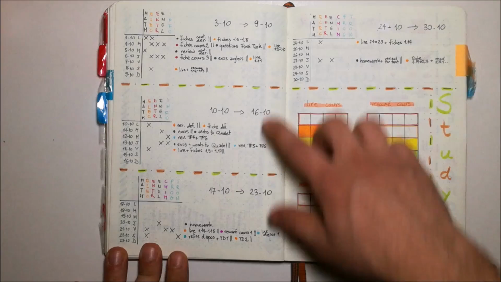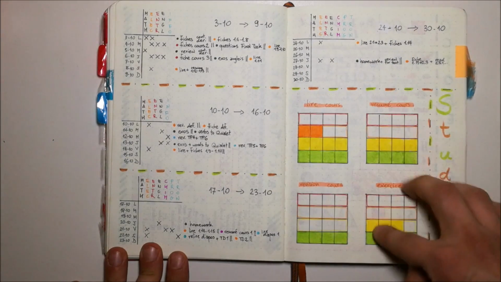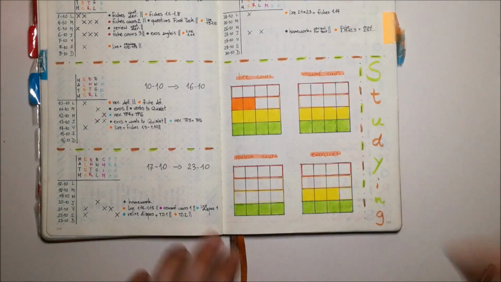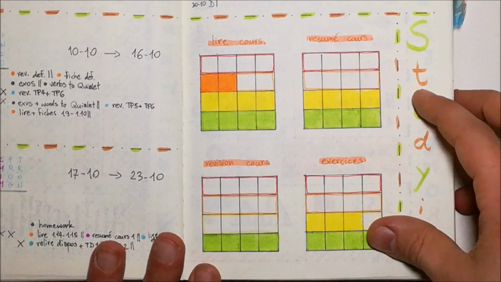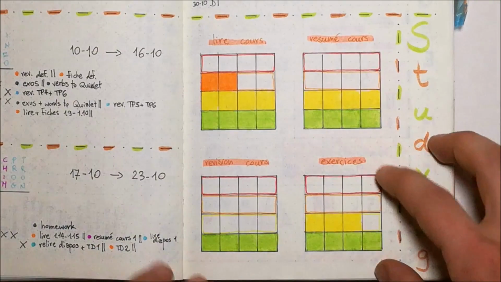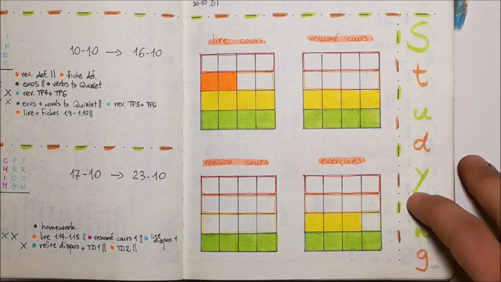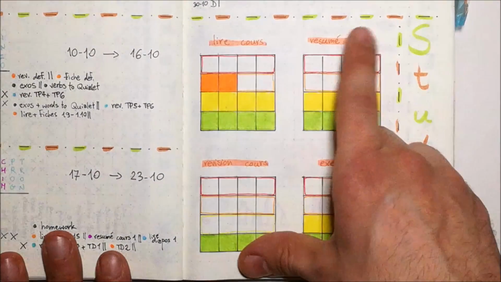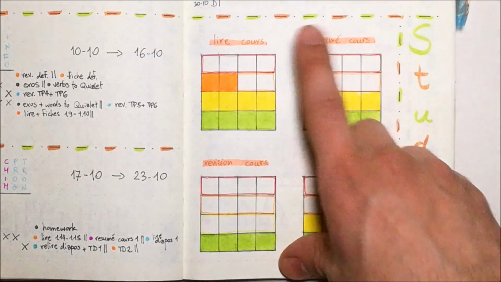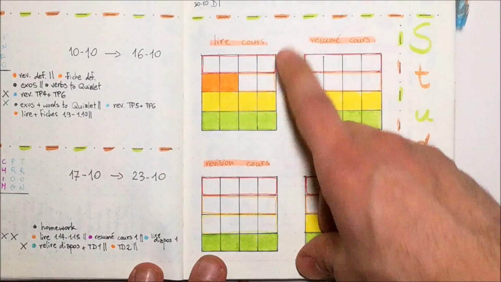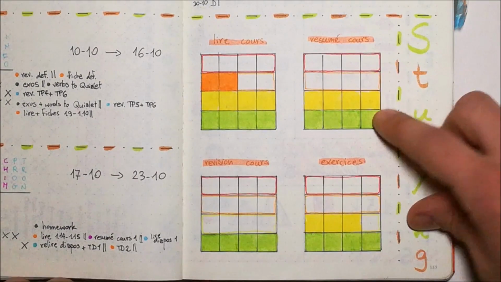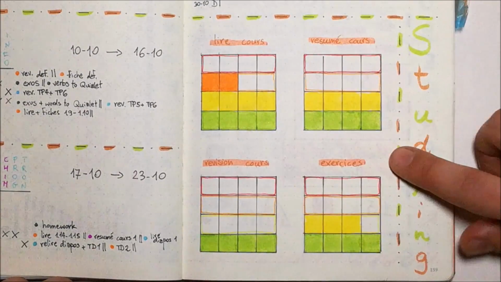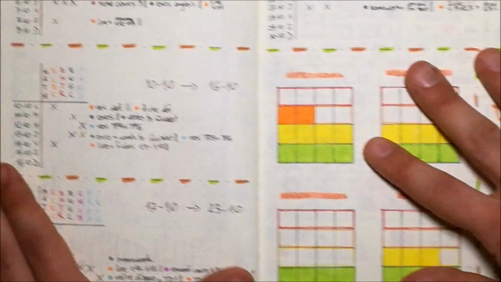On this month, I decided to add this section right here. Let me zoom a bit in. If you watch my Ultimate Productivity Challenge video, these boxes right here work a little bit like that system. So here, as you can see, I have 4 different activities. So that would be read the lesson, rewrite my notes, do some revision, and do some exercises.